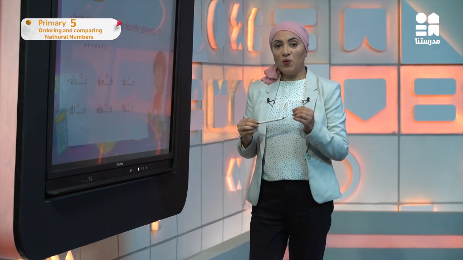I hope that now you understand how we use our number line to find the relation between elements and how we increase and decrease using it. Now let's go back and practice more.